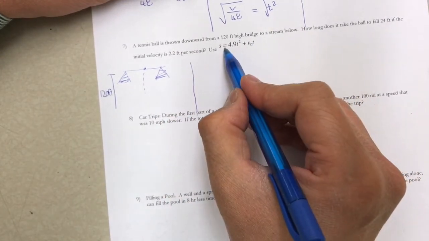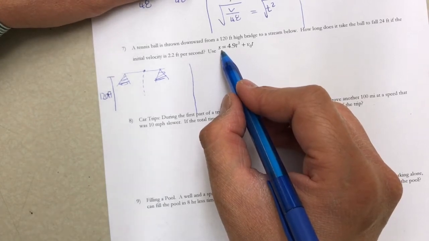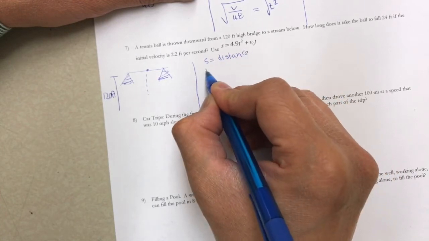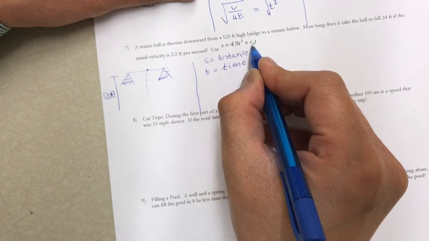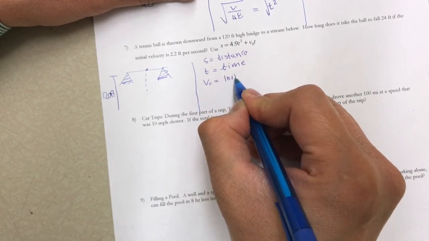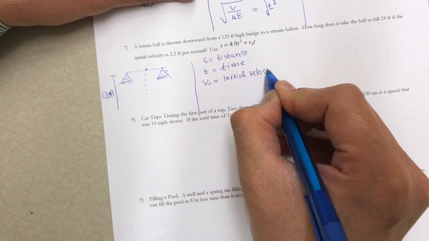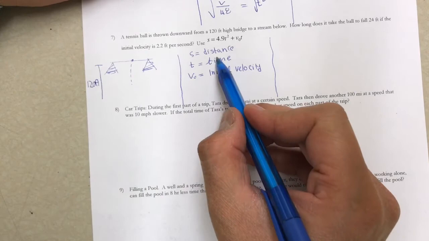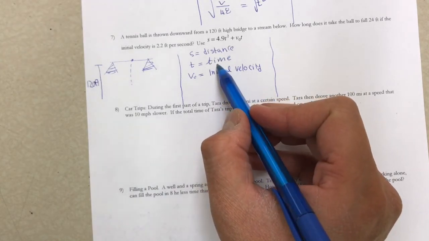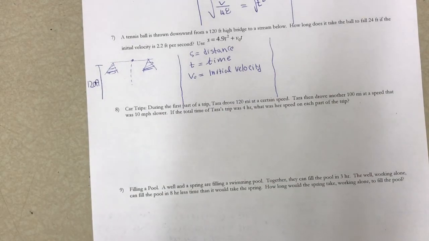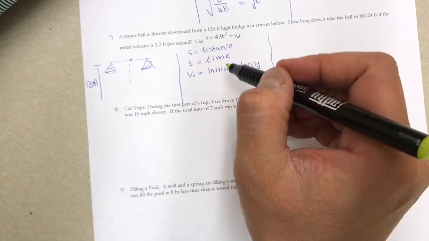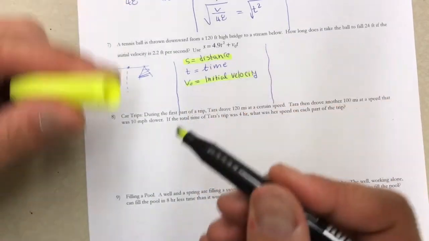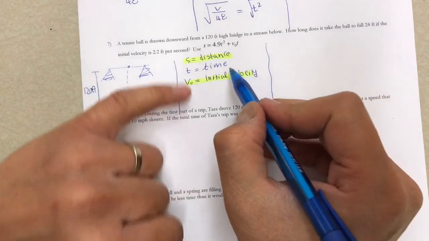So S stands for distance. T equals the time. And V, this is the initial velocity. How fast does the ball travel initially? So if we know any two of these pieces of information, then we can find the third. In our case, we know that the distance that we want it to fall is 24 feet. We also know the velocity, which is initially how fast it's falling. And we're asked to find the time.